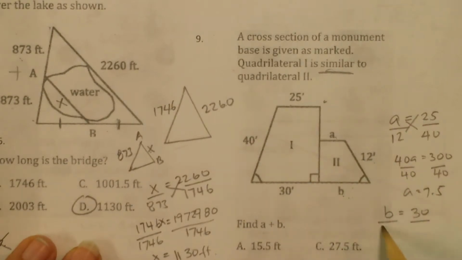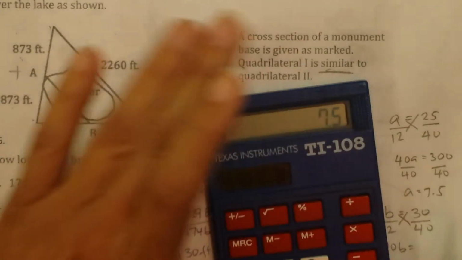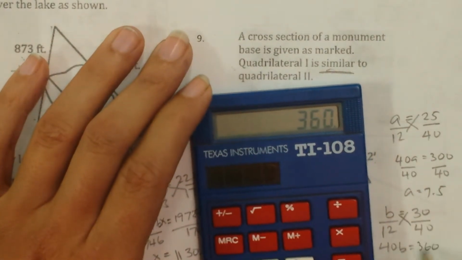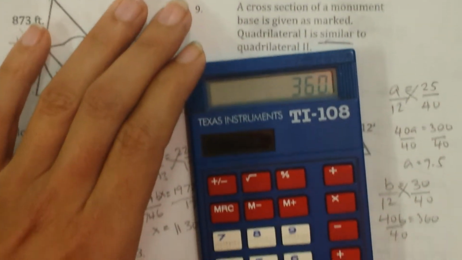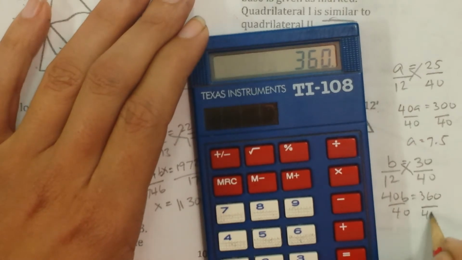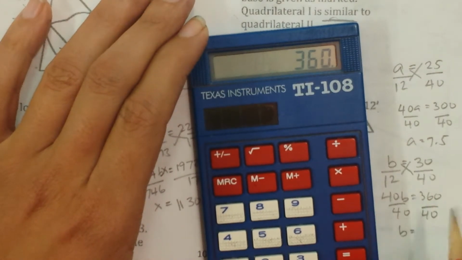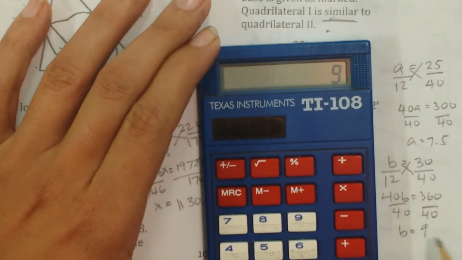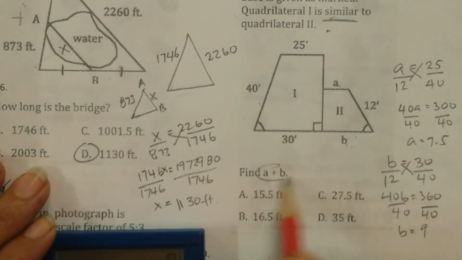Again, start with something you know. 12 goes with 40. Cross multiply. 40B equals 12 times 30. It's 360. Divide by 40. B equals 9. So now the question is, what's A plus B?